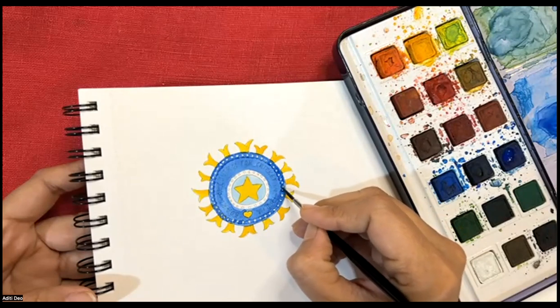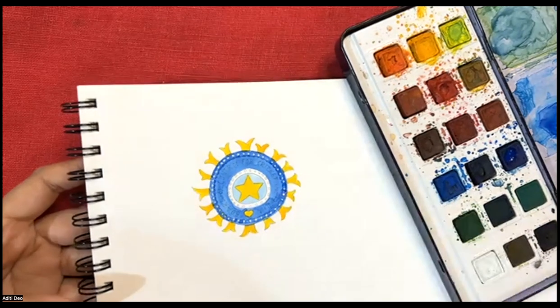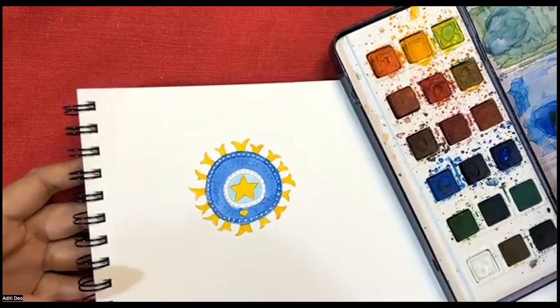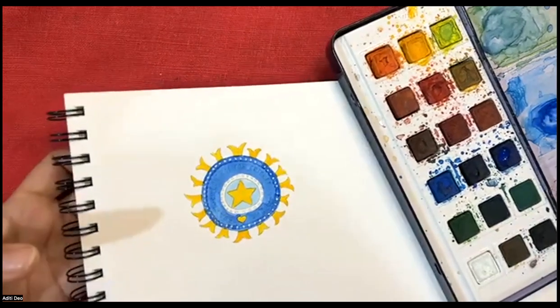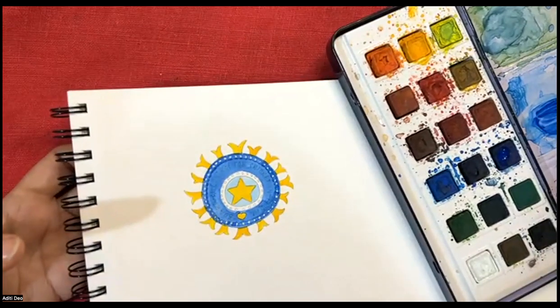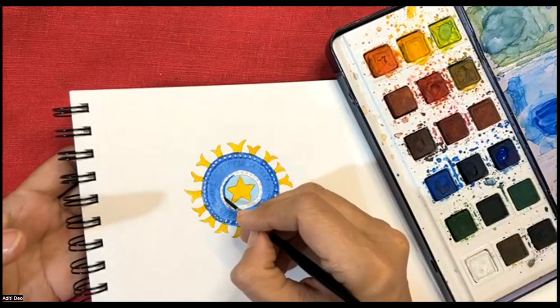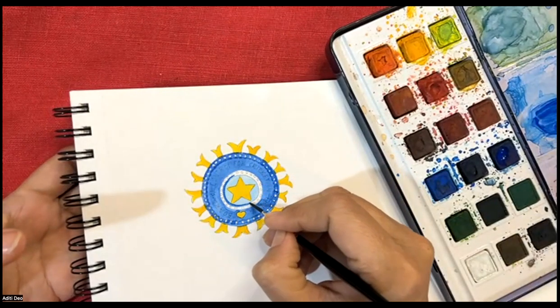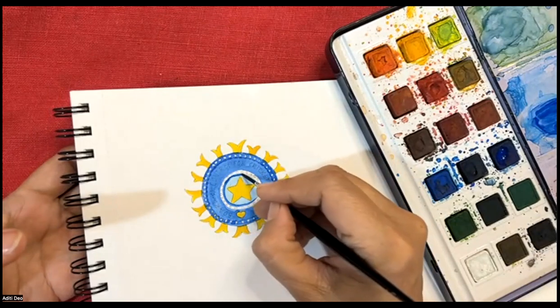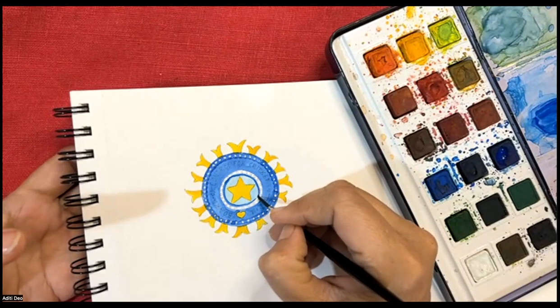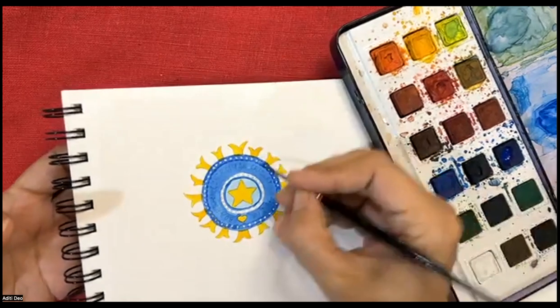Ma'am, I accidentally just colored over a few circles. That will happen. But only a few, na? That's okay. Now we'll try the inside circle. Even I think I've also colored some of my circles.